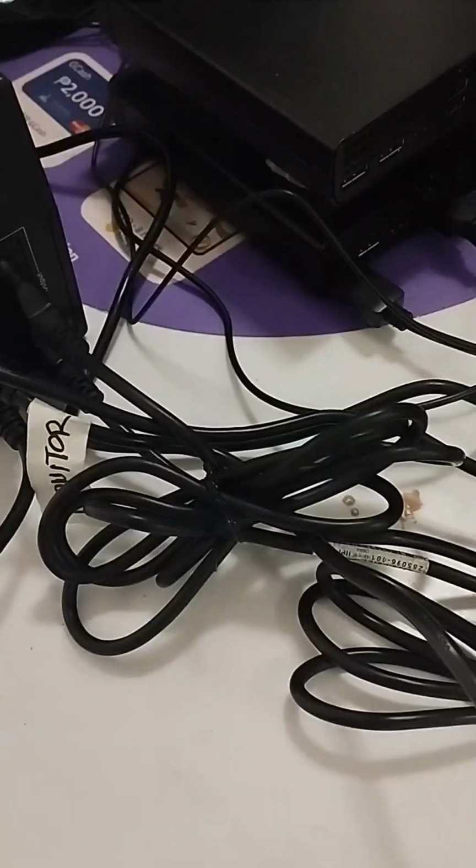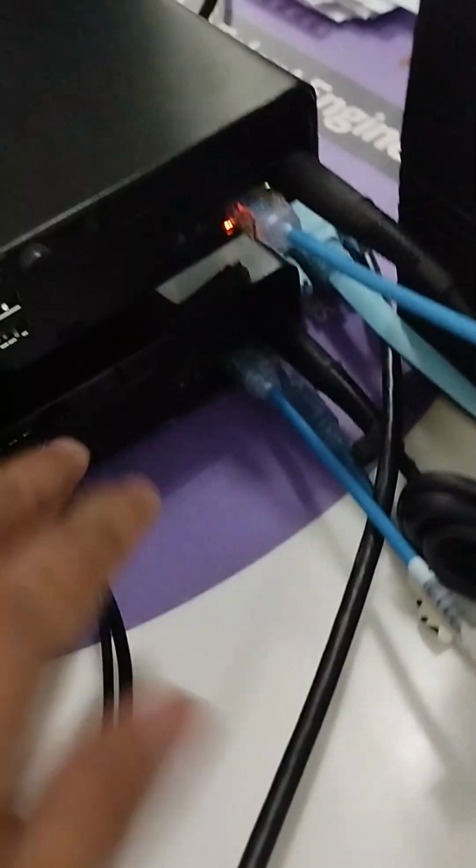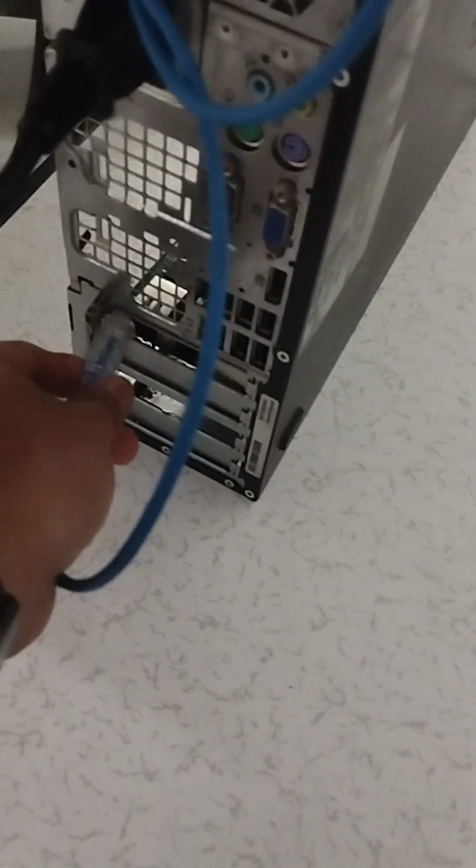I just need a cable, a patch cord. So I have the cable connected on the computer that we're going to use to access the web GUI, and the other end connected to our NIC.